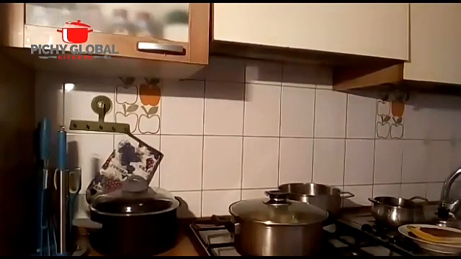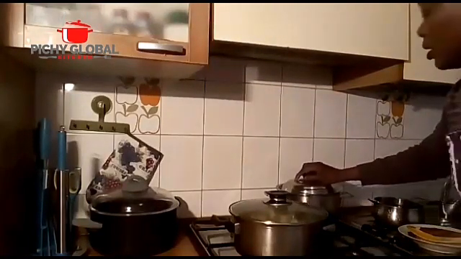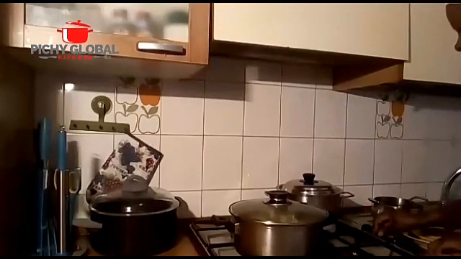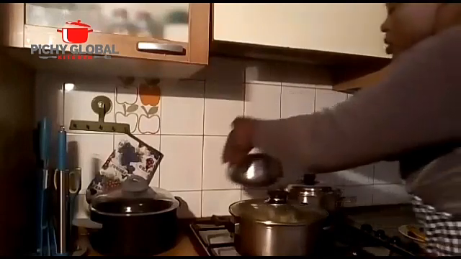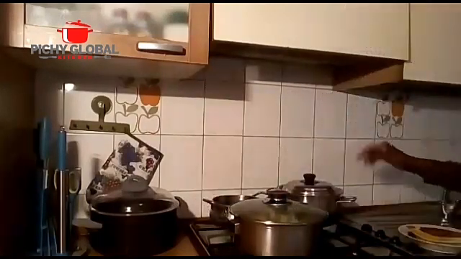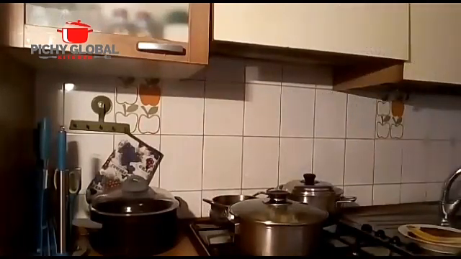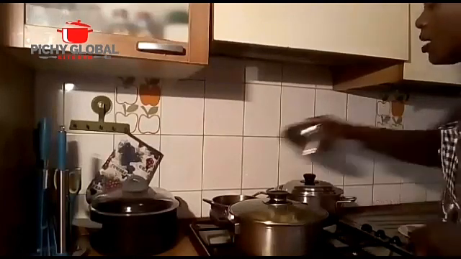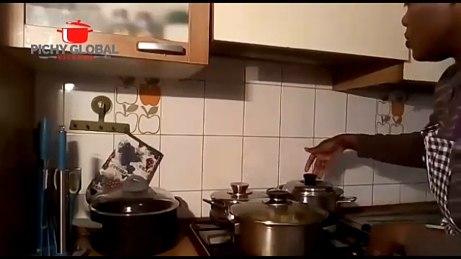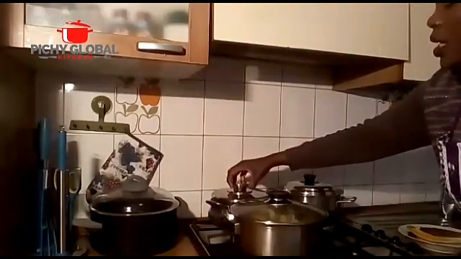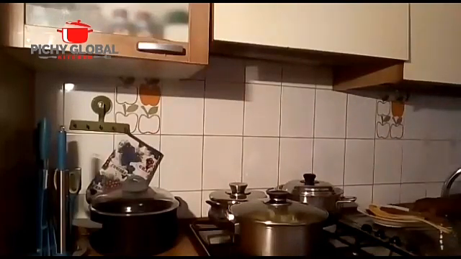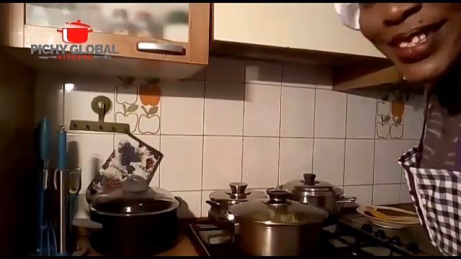Okay, parboil it, and in the other oven, the smaller burner, I'll put in this water to boil so that it will be easy for me once I finish parboiling the rice. By the time the rice is half through, the water would have been okay, and I'll just pour it to be just easy for me to finish up on time.